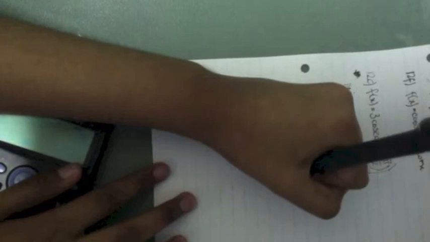Okay, so x plus pi over 2 is equal to 0. This means that x is equal to minus pi over 2 radians. So we found out that x belongs to real numbers and it cannot equal to minus pi over 2.